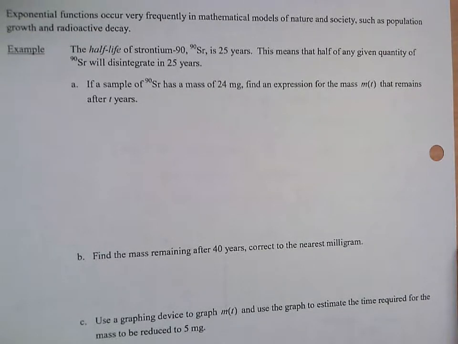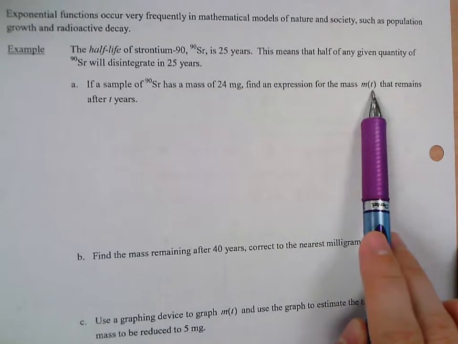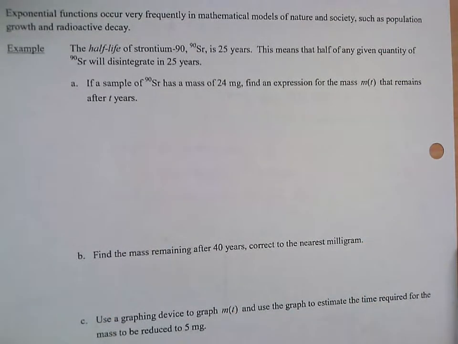So part A says if a sample of strontium-90 has a mass of 24 milligrams, find an expression for the mass m of t that remains after t years. So you're coming up with an exponential model for this situation. And I'm going to show you a way you can get to that.